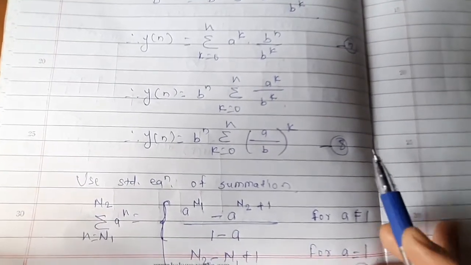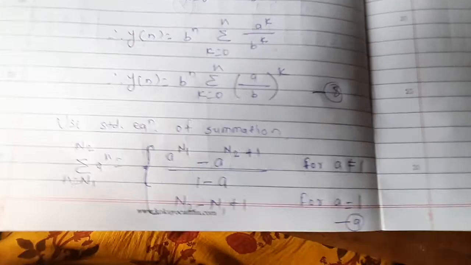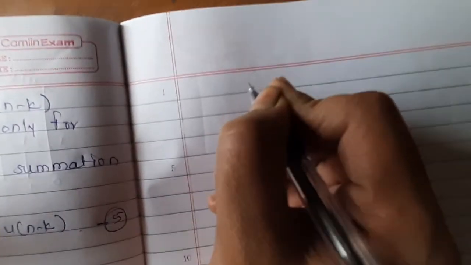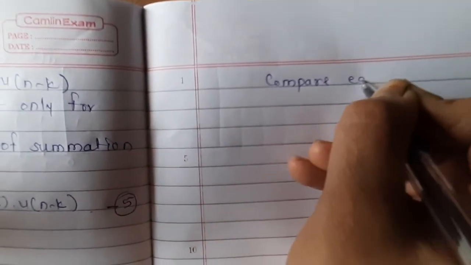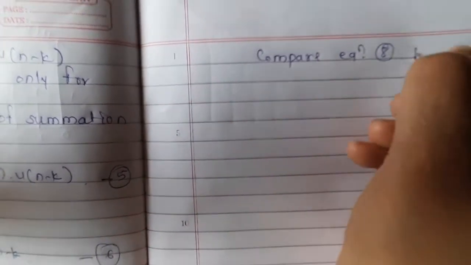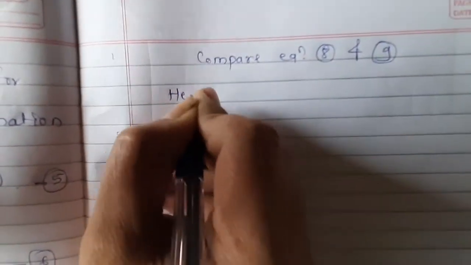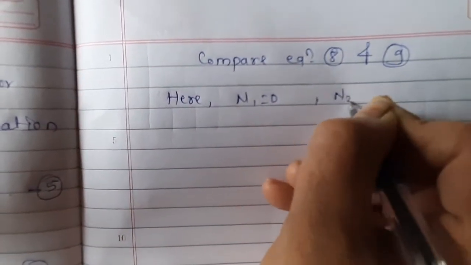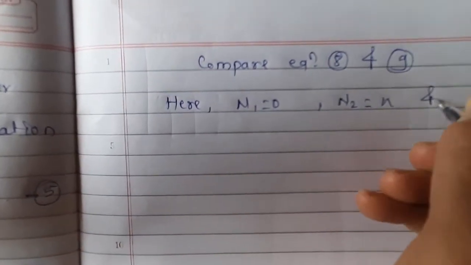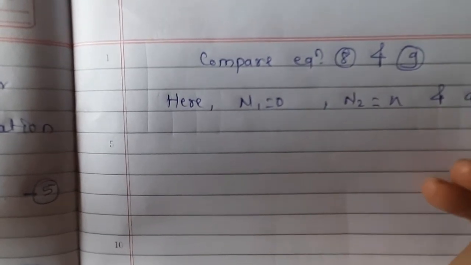So we compare equation 8 and equation 9. Here n1 is equal to 0, n2 is equal to small n, and a is equal to a by b.